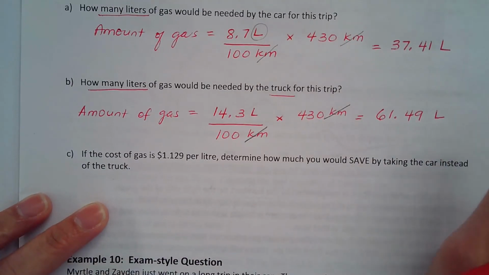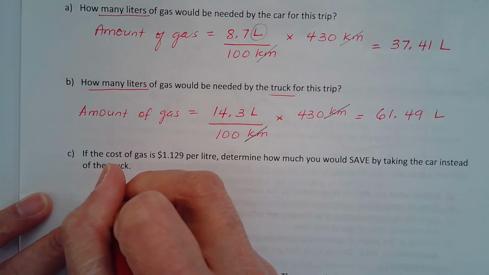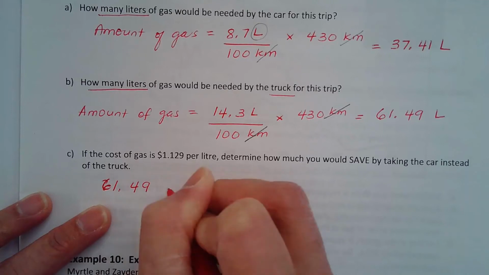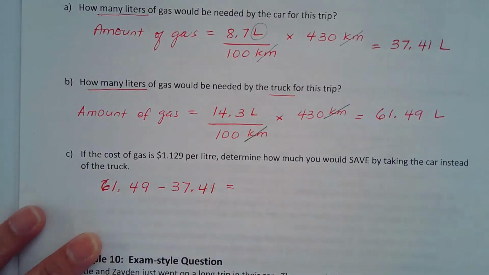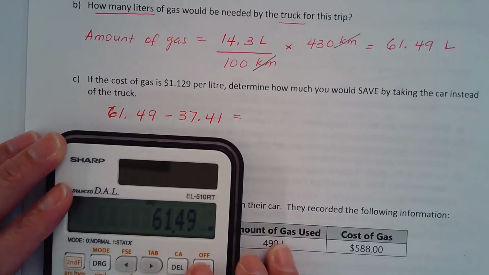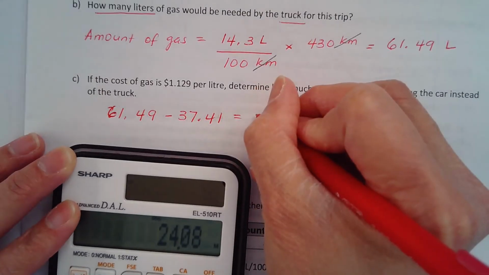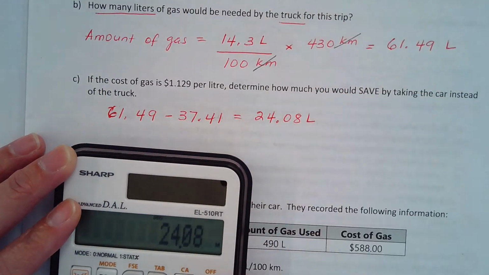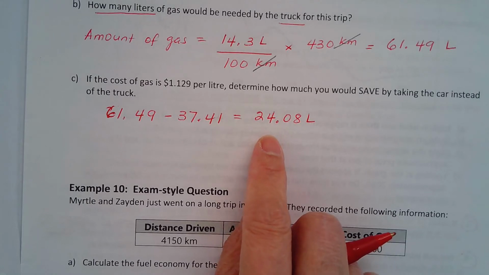If we take the car instead of the truck, how many liters of gas are we going to save? 61.49 minus 37.41 liters. How much is the difference? 24.08. So we're actually saving 24.08 liters of gas.